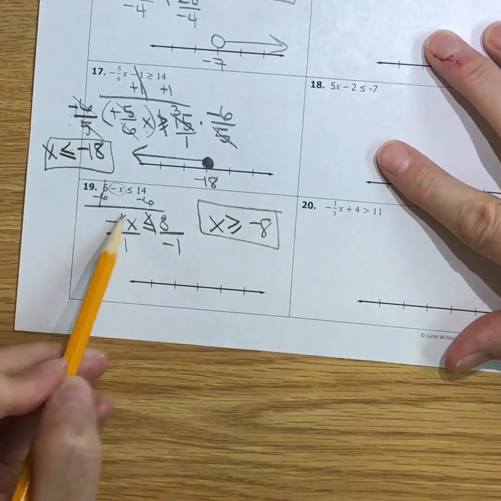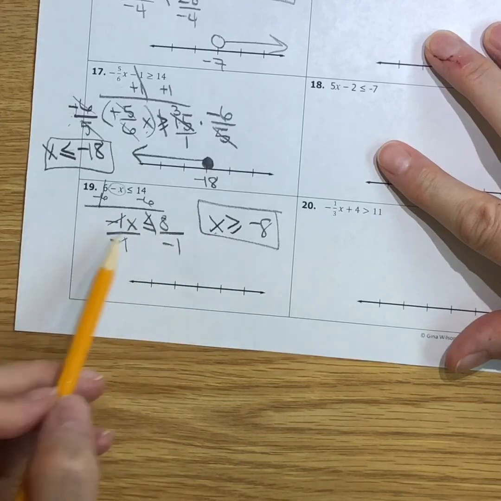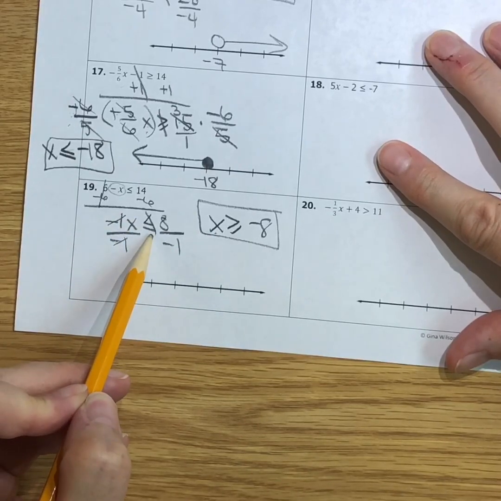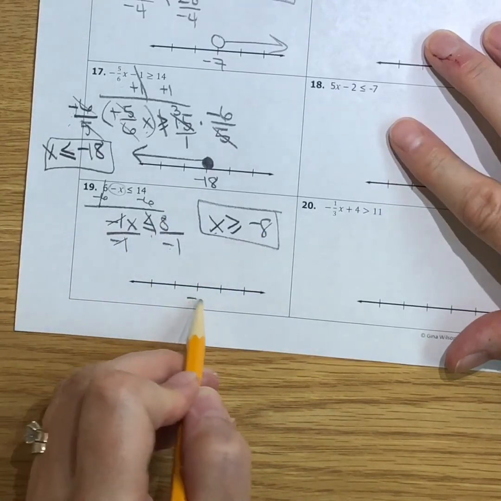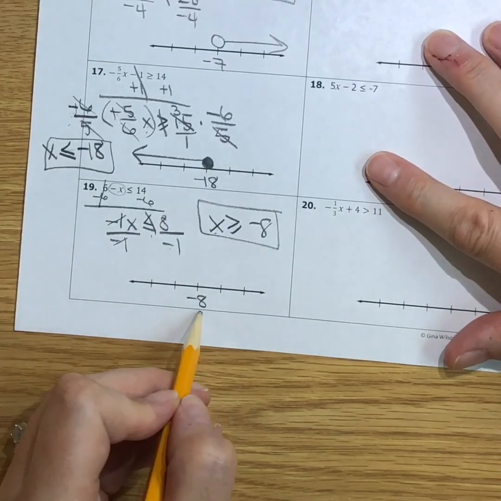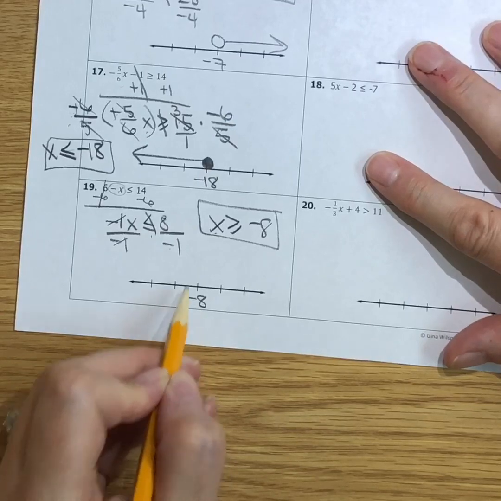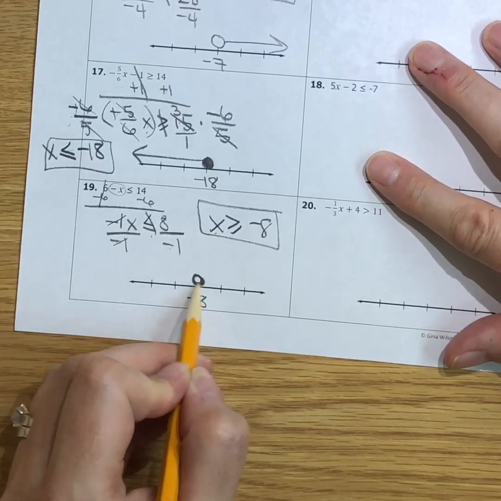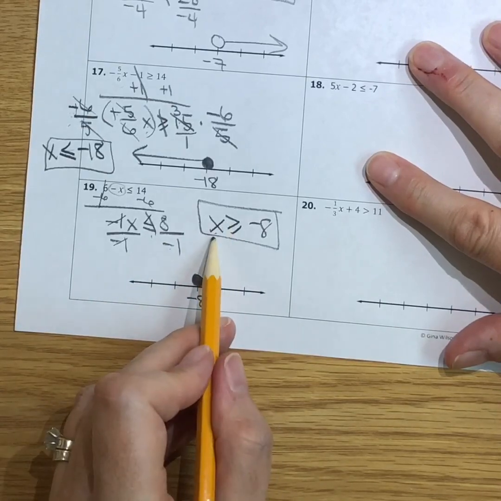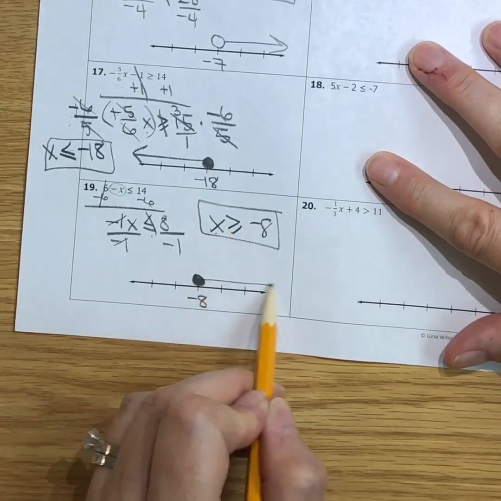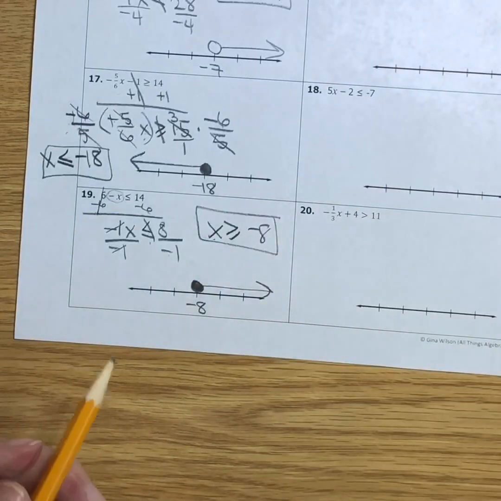Okay, because again, the negative 1 divided by negative 1 is positive x. We had to flip the sign, and positive 8 divided by negative 1 is negative 8. So then we go ahead, our boundary number is negative 8. We have a solid point because of the or equal to, and since our variable is on the left side, it's pointing to the right, and there we shade it.